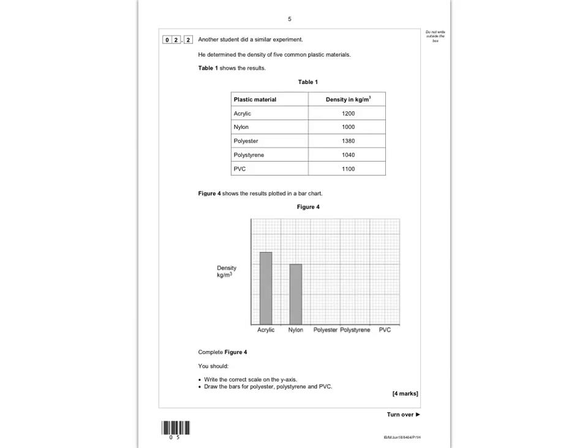Question 2.2 says another student did a similar experiment. He determined the density of 5 common plastic materials, and he shows the results in this table, which is here. And then it says that figure 4 shows the results plotted in a bar chart. You can see we've got acrylic and nylon. I would like you to then write the correct scales on the y-axis and draw the bars for polyester, polystyrene and PVC.